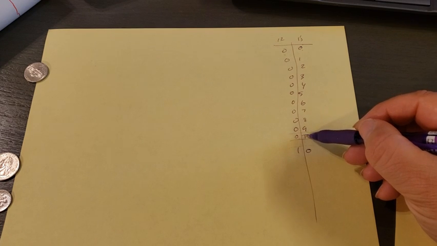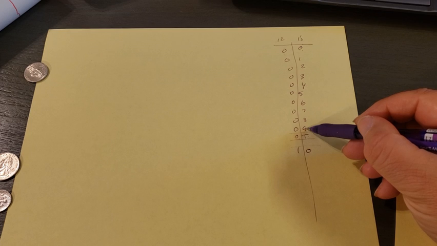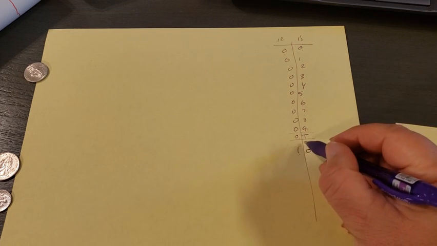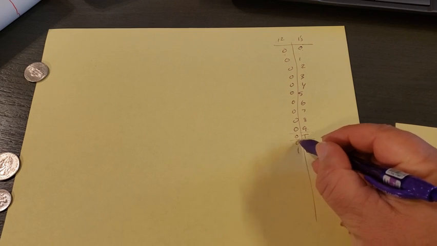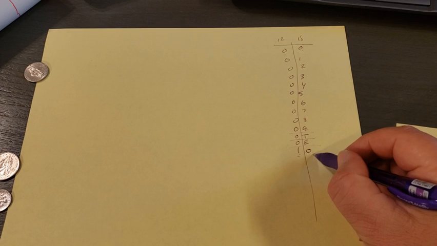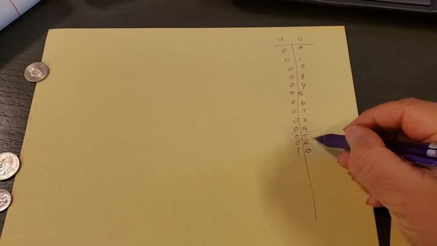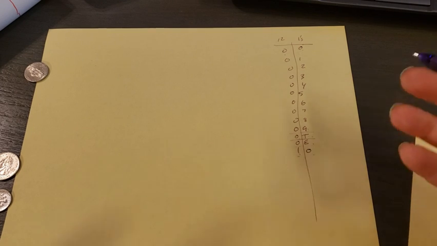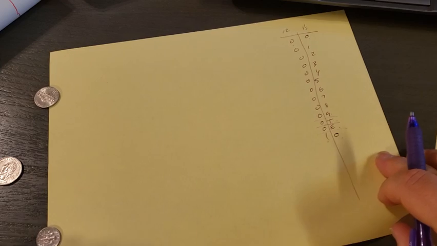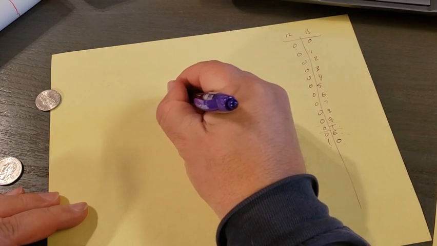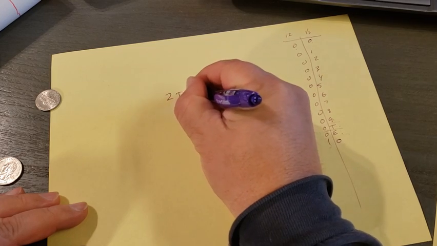You don't go after 9 inches, say 1 foot. You say 10 inches, 11 inches, and then 1 foot. So we have these extra symbols, T and E. So what number are we talking about when we say 2TE?